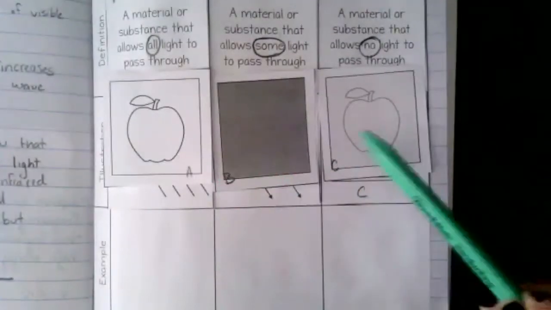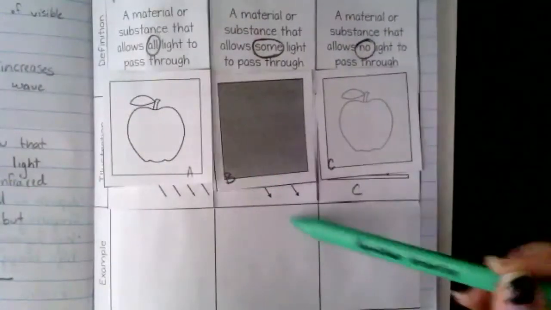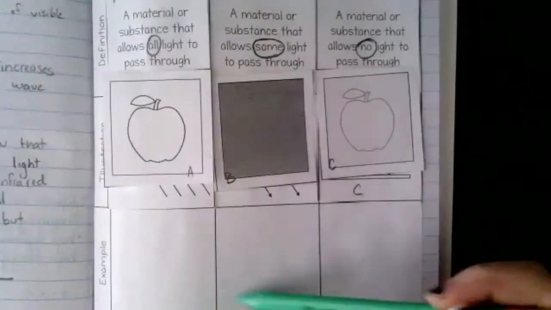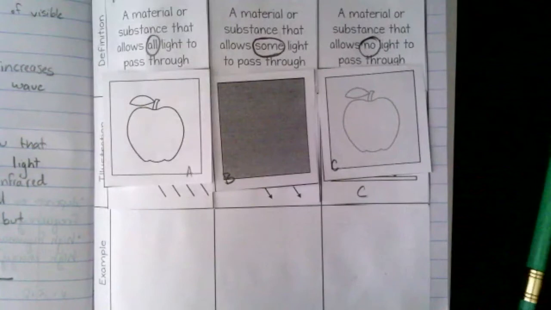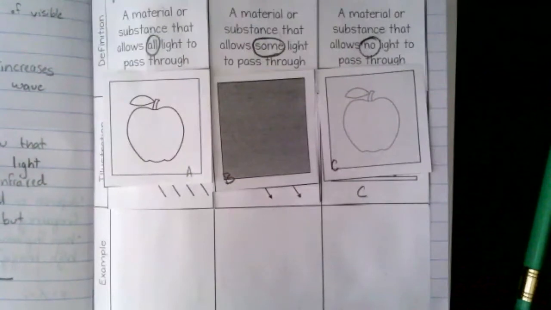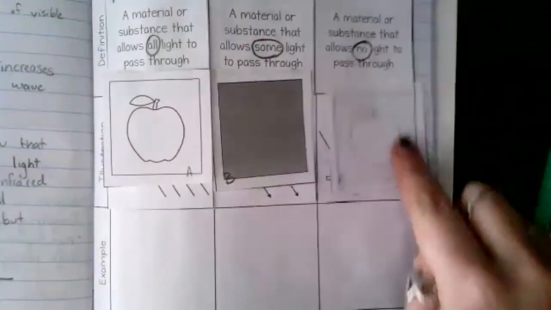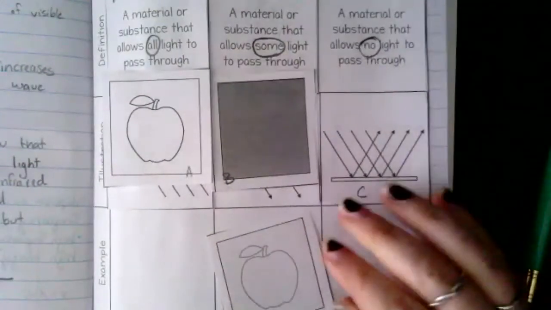Is it A, B, or C for translucent? I see a lot of B's and a lot of C's, some A's. It is C.